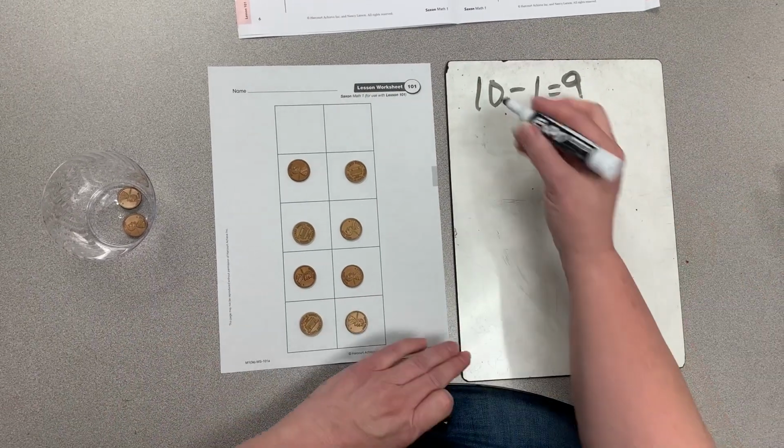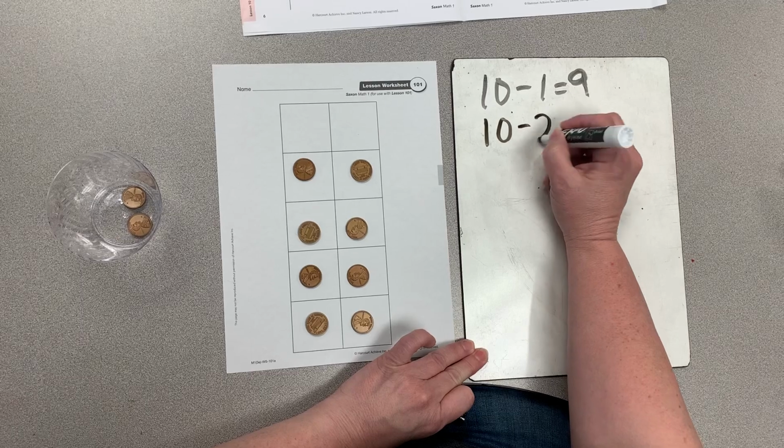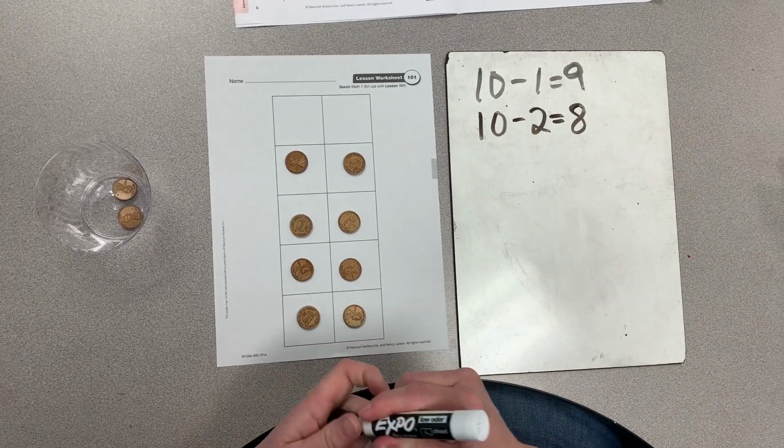I'm going to show you this sentence on the board. Steve had 10 pennies. 2 went away. He now has 8 pennies left. All right.